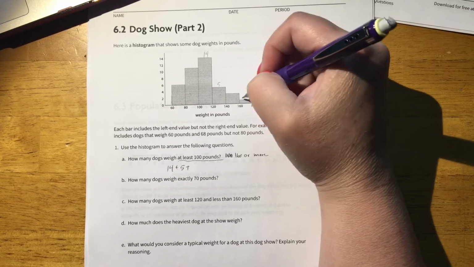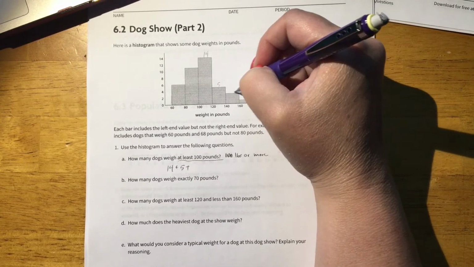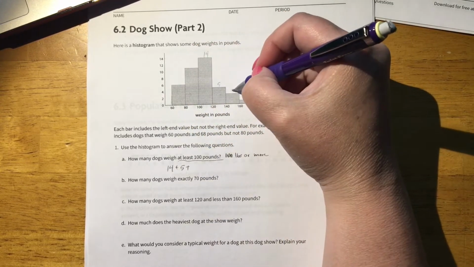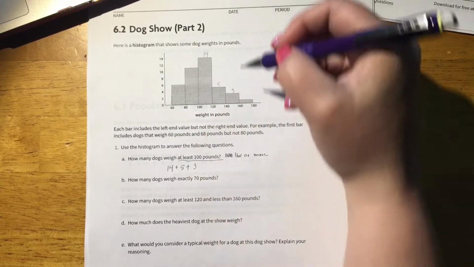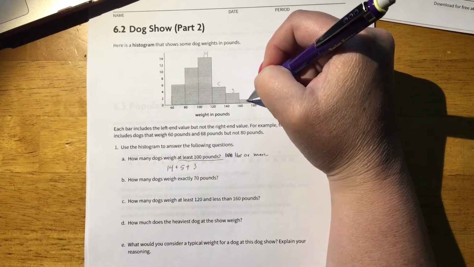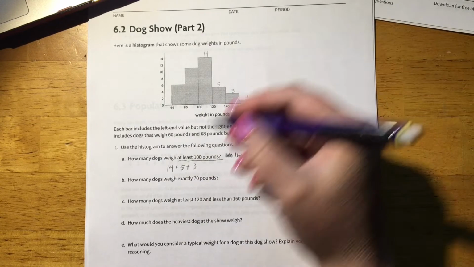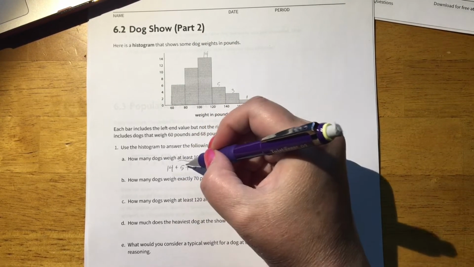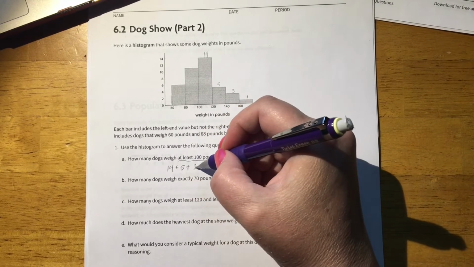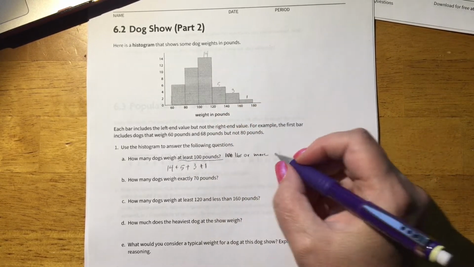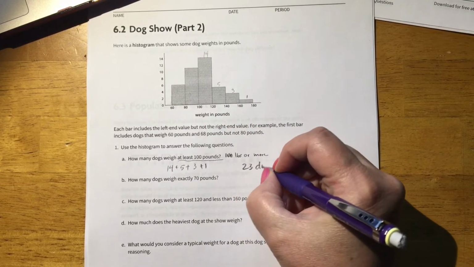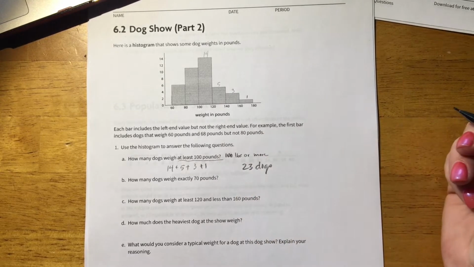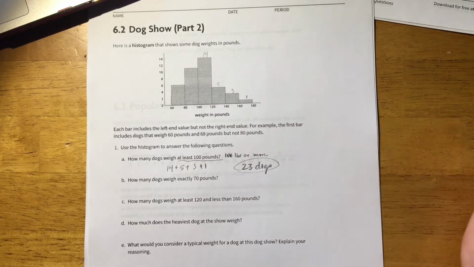Yep, these dogs are more than 100, so there are 3 of those. And then these guys are definitely more than 100, but there's only 1 of those, so plus 1. Okay, so there's my math problem. 14 plus 5 is 19, plus 3 is 22, plus 1 is 23 dogs weigh at least 100 pounds.